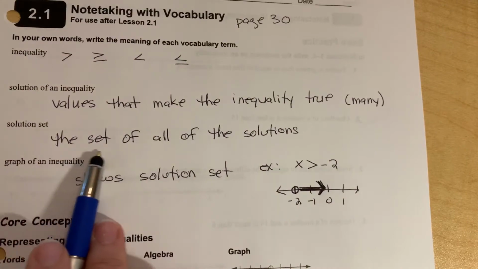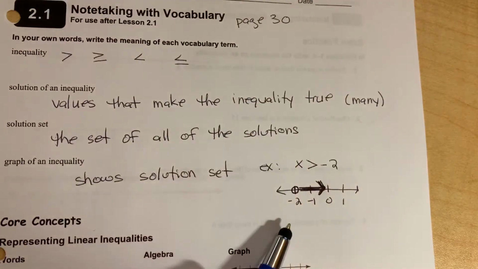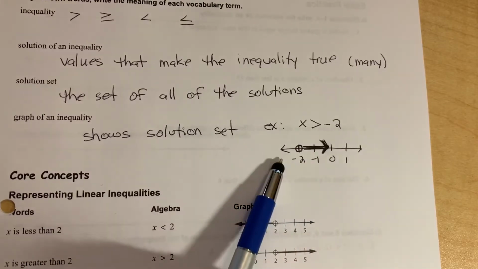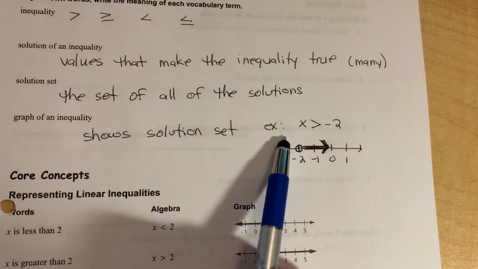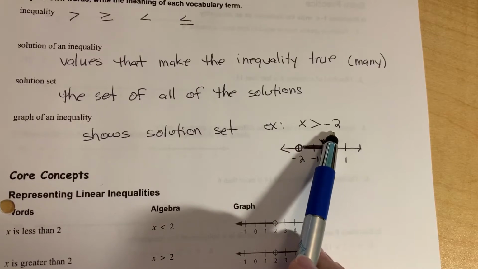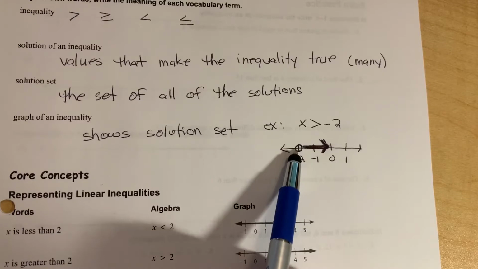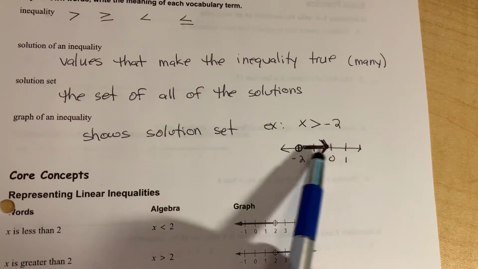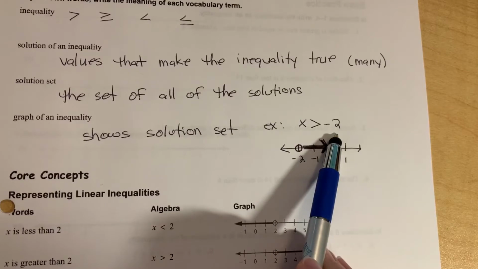The solution set is just the set of all of the solutions of the inequality. And then we represent it often with a number line. So the graph of an inequality shows the solution set visually. So for example, here's my inequality: x is greater than -2. So not greater than or equal to, so I have an open circle at -2. But then this bold arrow tells me any of these numbers on the number line that are greater than -2 are part of the solution set.